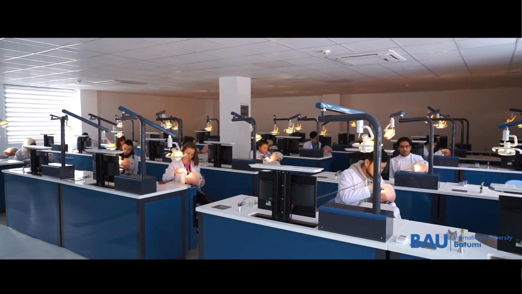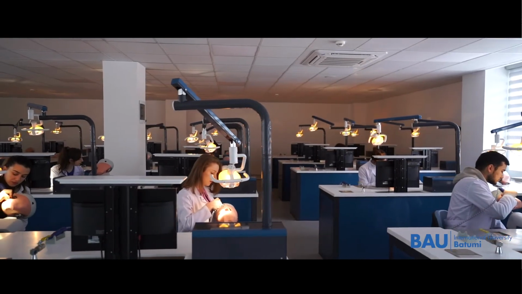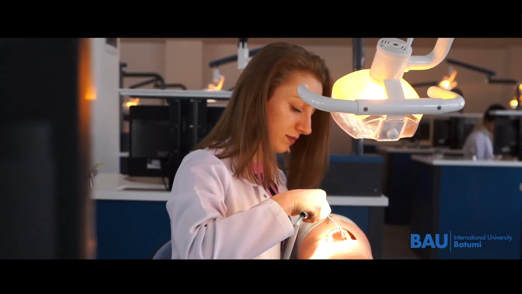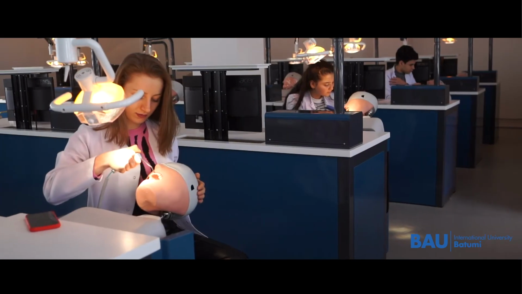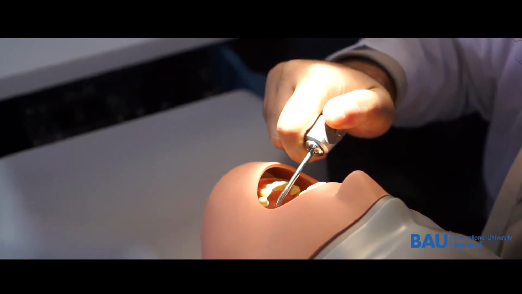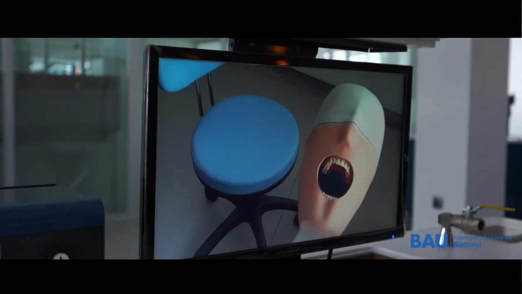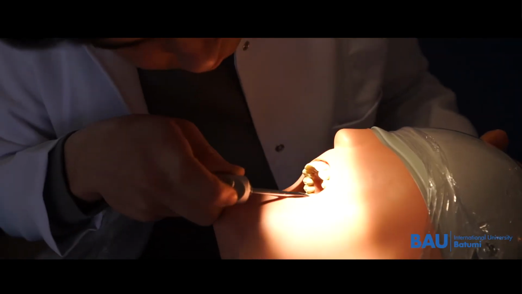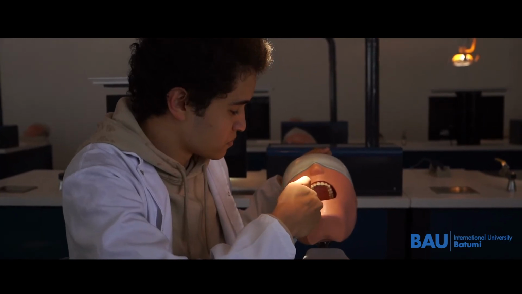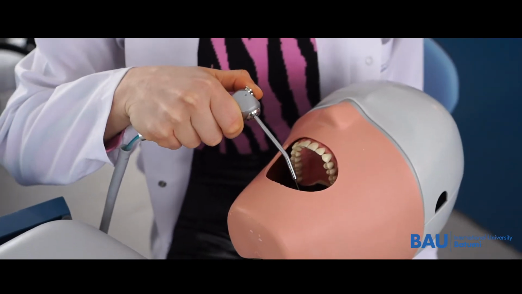The Clinical and Professional Dental Skills Laboratory provides an opportunity for students to develop their practical skills and learn professional procedures in dentistry before starting their clinical practice. There are camera systems in the lab that can record high-resolution images or videos. In addition, the manipulations performed by the lecturer have a high-quality sound as well.